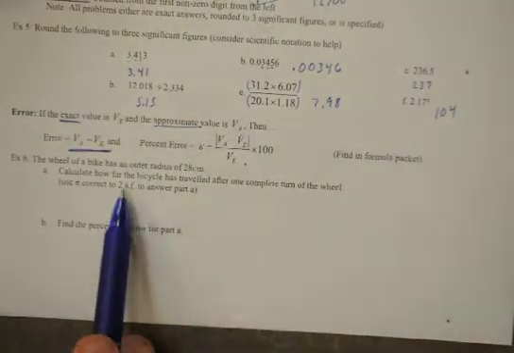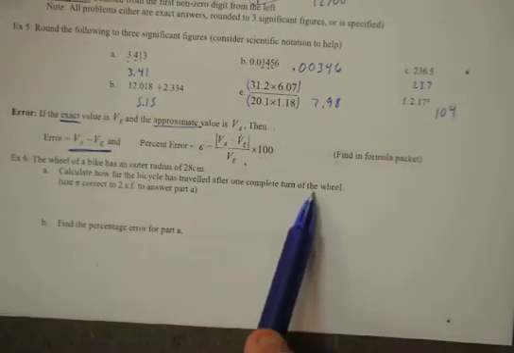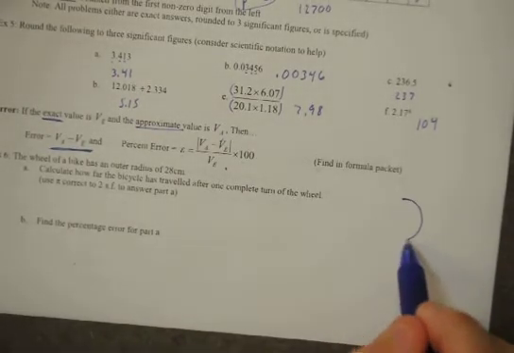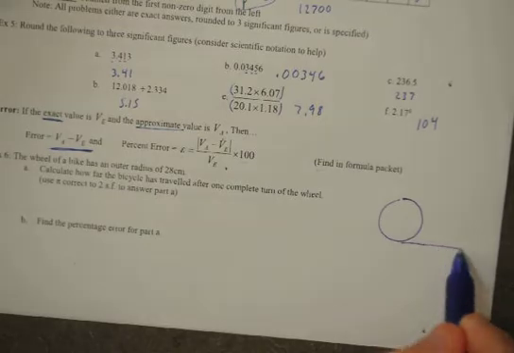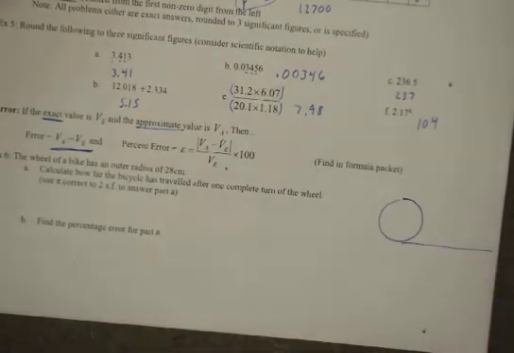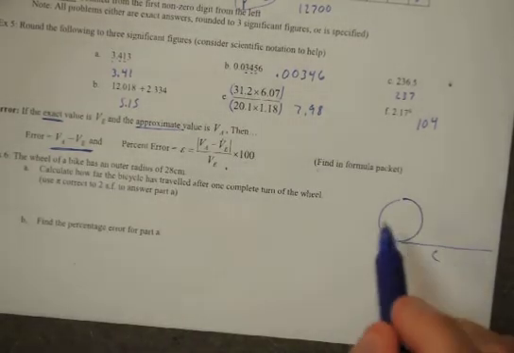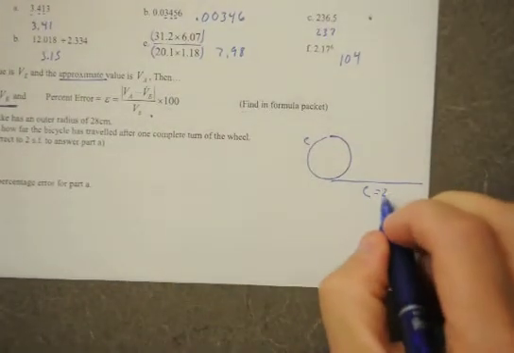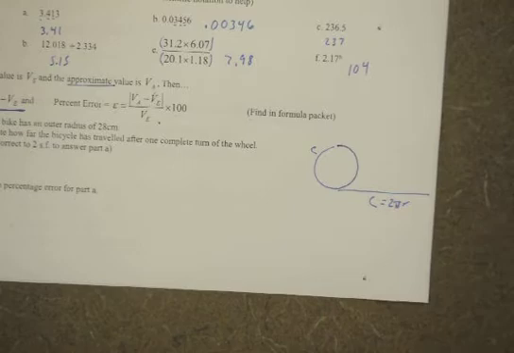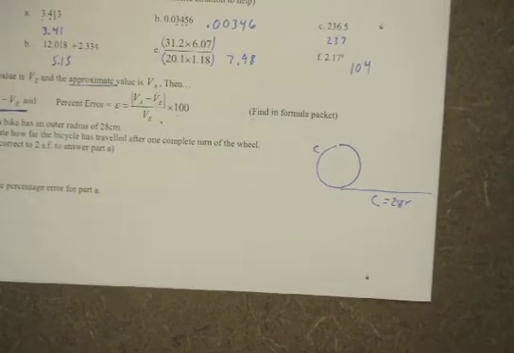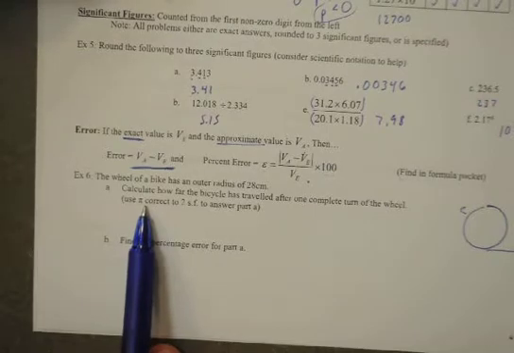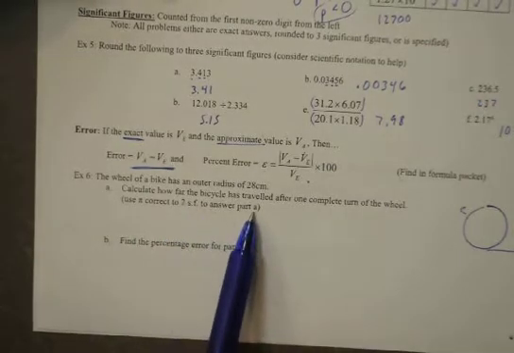Okay, so calculate how far the bicycle has traveled after one complete turn of the wheel. So in one complete turn of the wheel, a bicycle will go the length of the circumference. Okay, so this is the circumference, and circumference is 2 pi r. Hopefully you remember that from geometry class. Alright, and then it says, use pi, correct to 2 sig figs to answer part A.